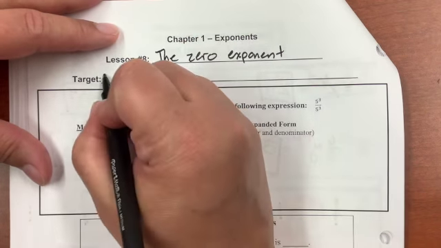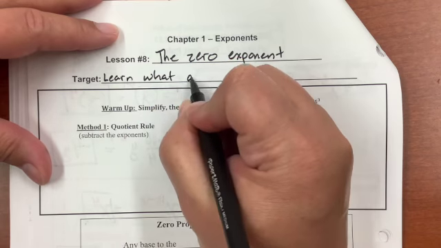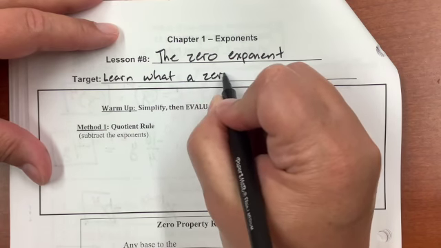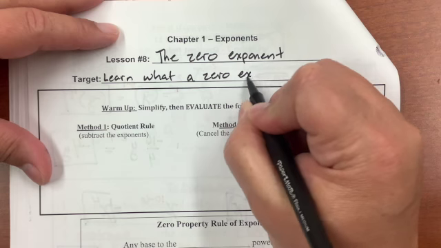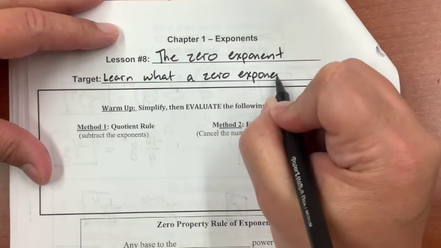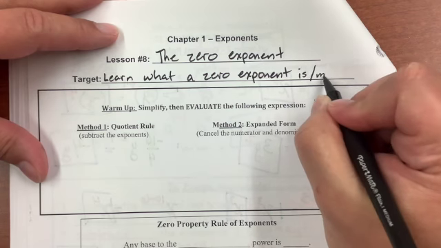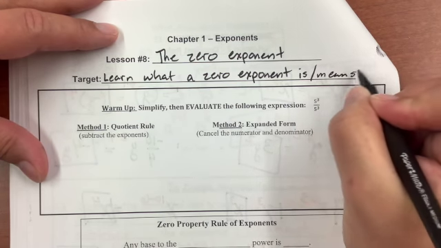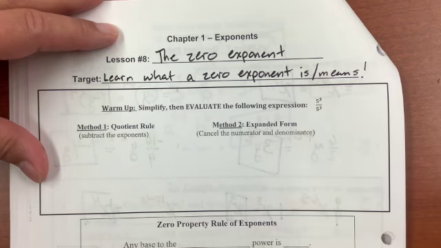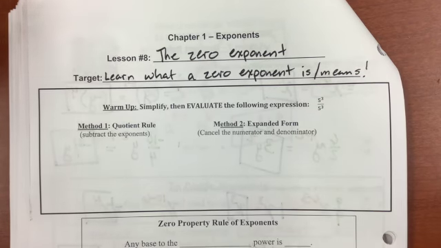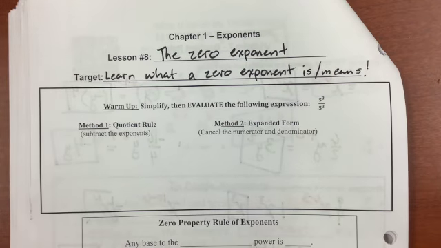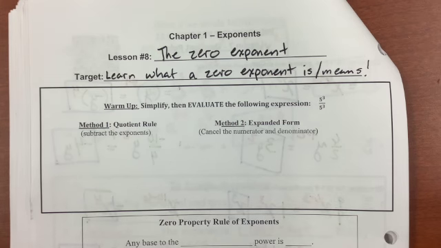So, learn what a zero exponent is/means. So do the warm-up, and you'll probably figure it out for yourself. I'll give you a second. Pause the video.